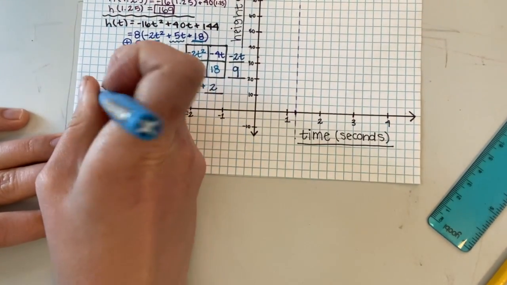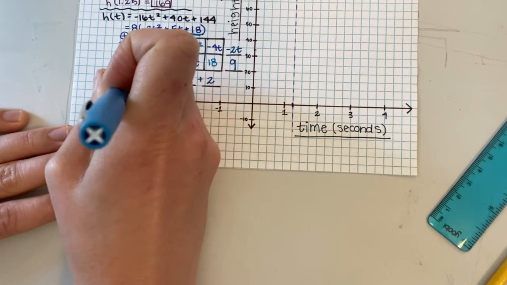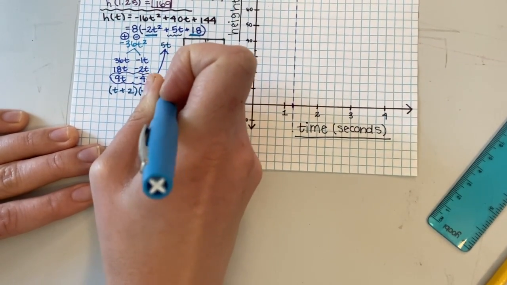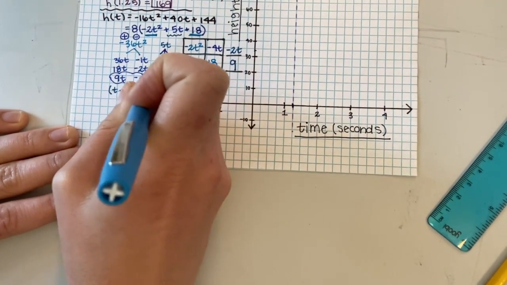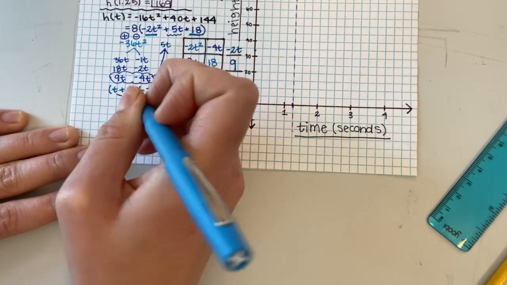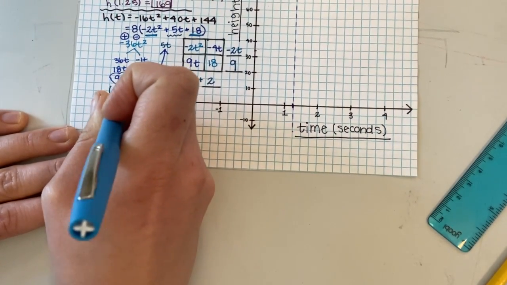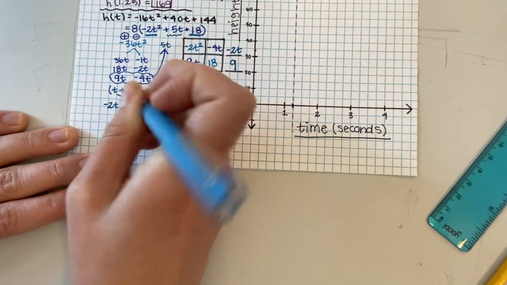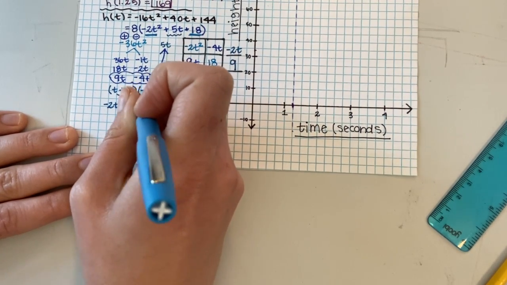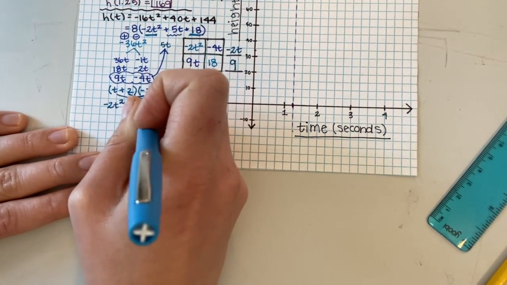I'm going to write this out in factored form. So we have t plus 2 and negative t plus 9. I'm going to quickly just do multiplication and distribute to ensure that I factored correctly and my signs are good. So t times negative 2t gives me negative 2t squared. T times 9 is 9t. 2 times negative 2t is negative 4t. And 2 times 9 is 18. I combine like terms.